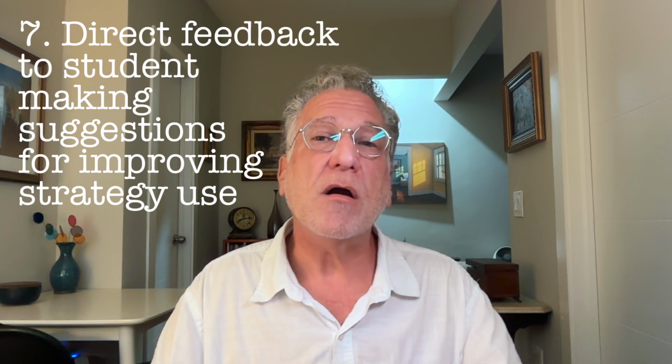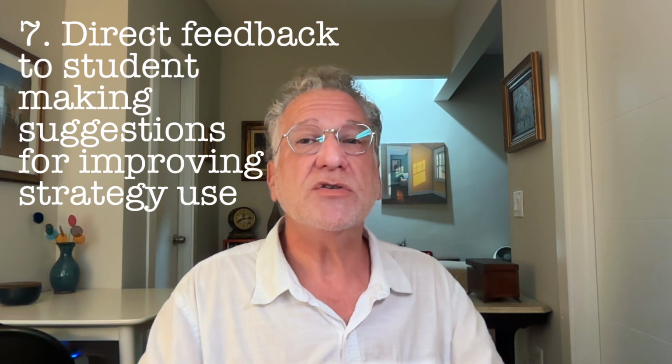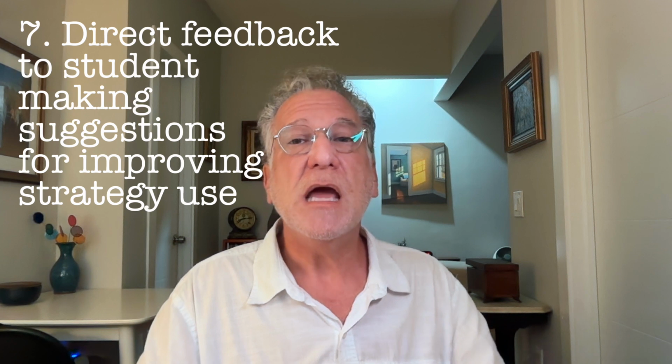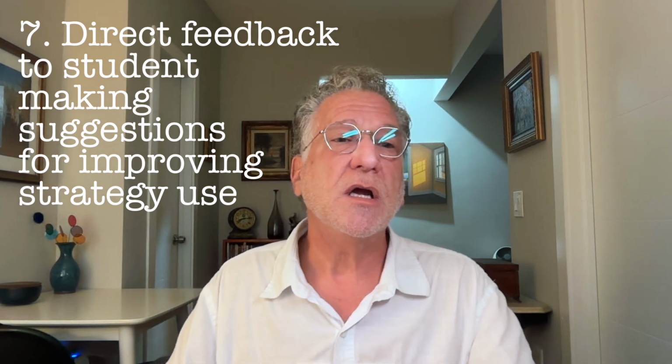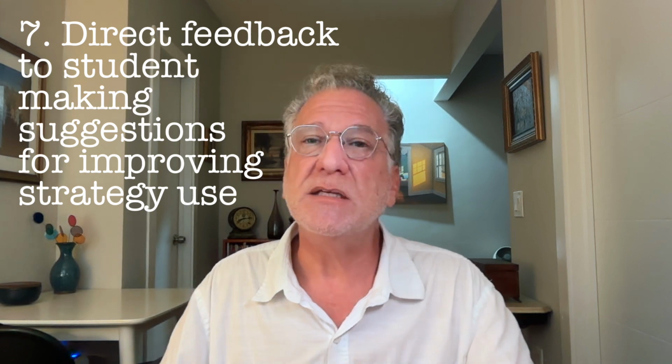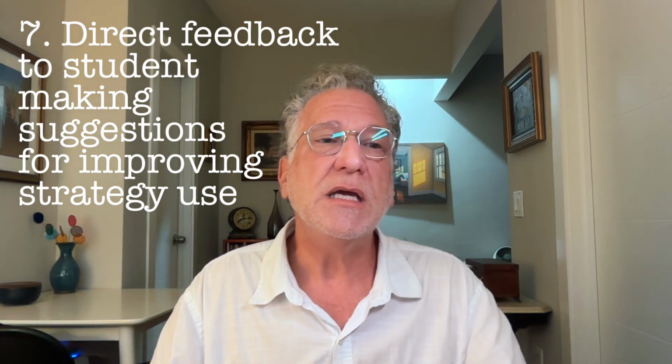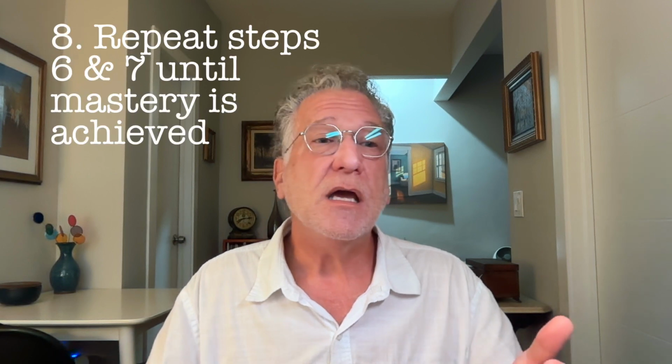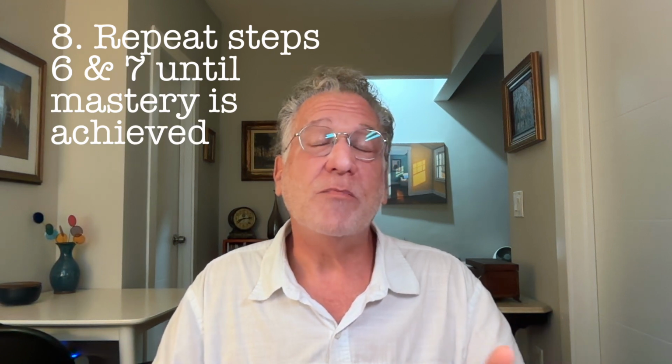So these are the elements of instructional scaffolding that are missing and that are critically important. There has to be direct feedback to the student, making suggestions for improvement immediately after their application of the strategy. They go back and try it. They try it again. The teacher gives feedback. These steps are repeated as often as required until it's mastered.